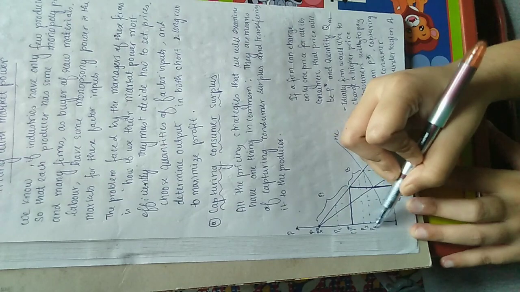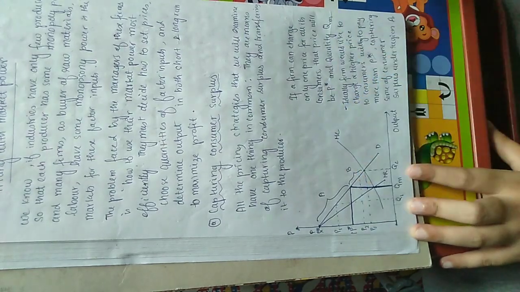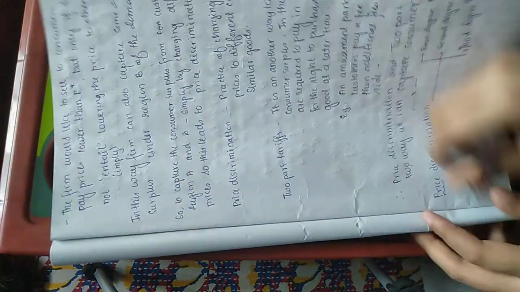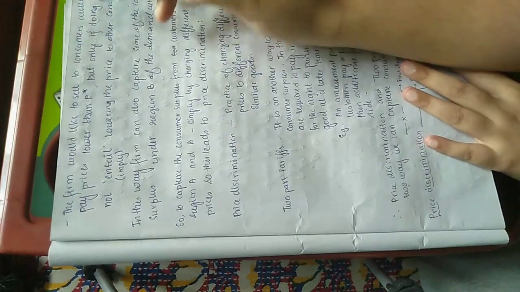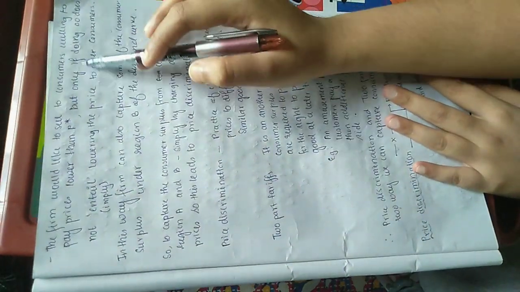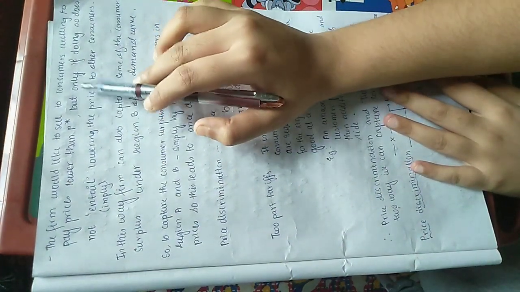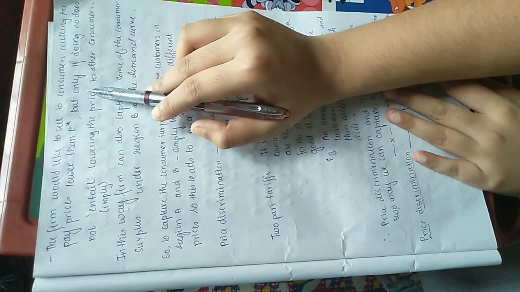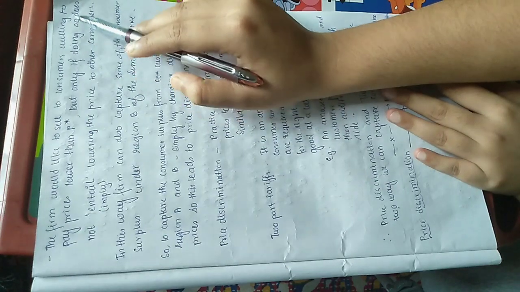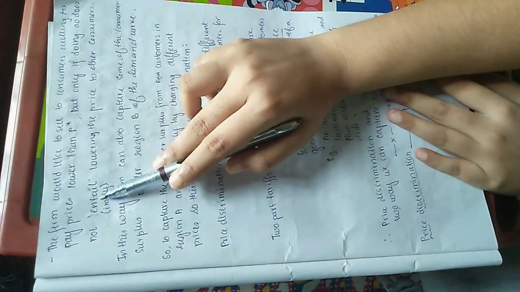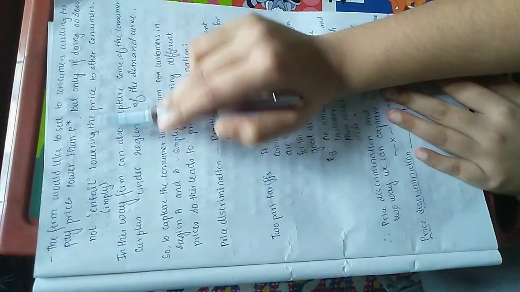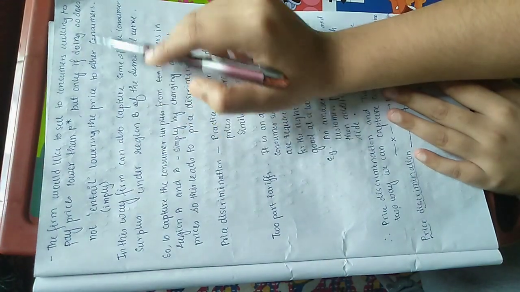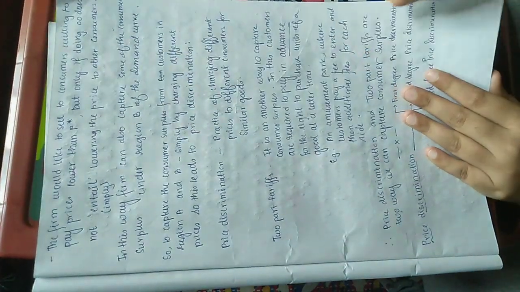Because these prices are lower than P star. The monopoly will charge a price lower than P star only if doing so does not entail, or imply, lowering the price to the other consumers.